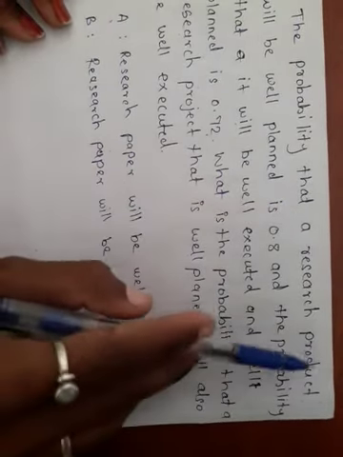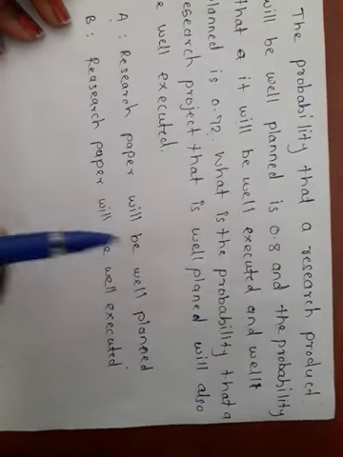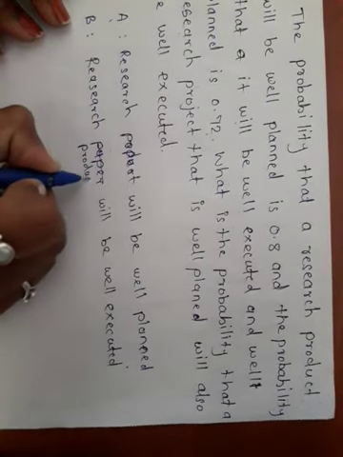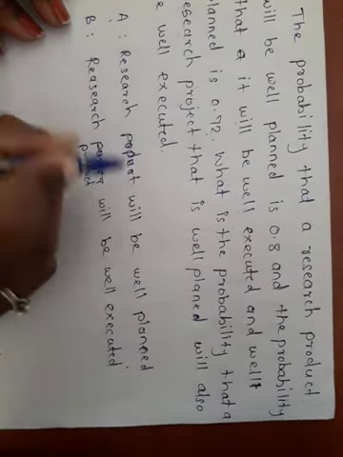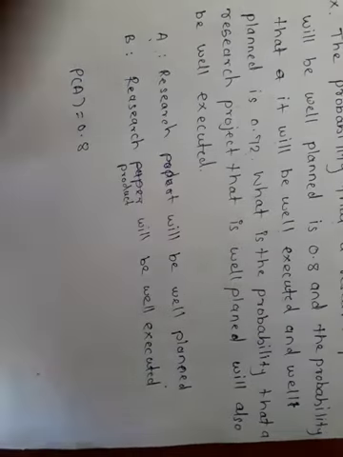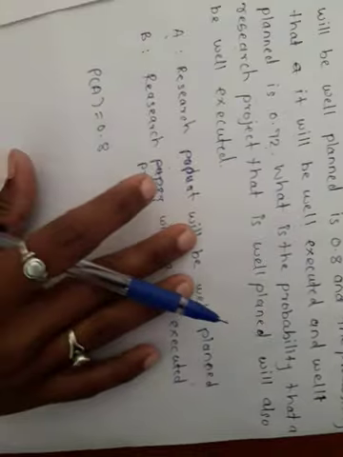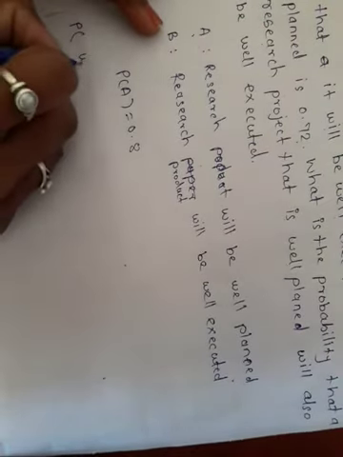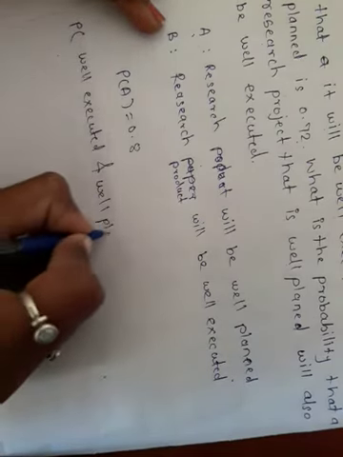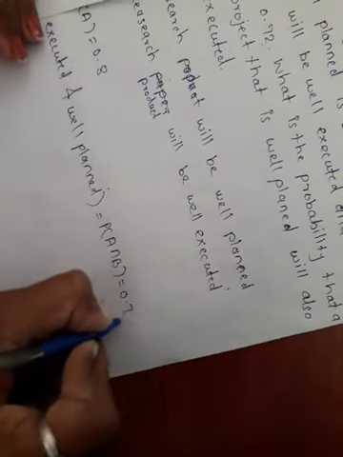Here the probability that a research project is well planned is given: P of A is equal to 0.8, and the probability that it will be well executed and well planned is P of A intersection B, which is equal to 0.72.